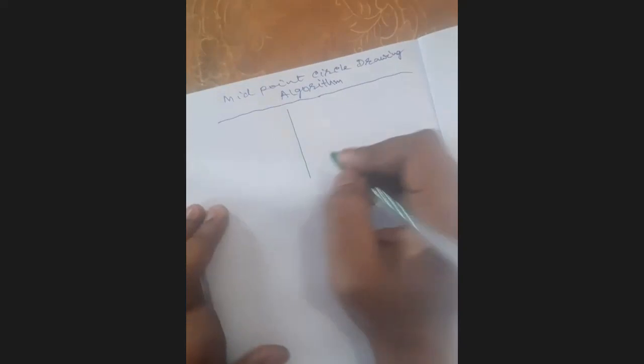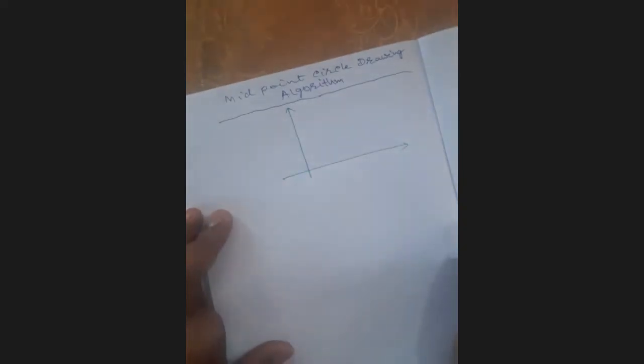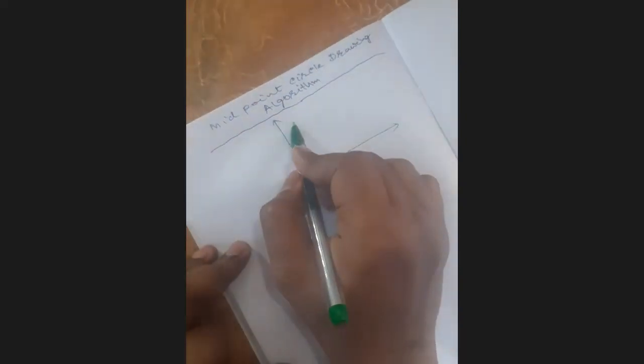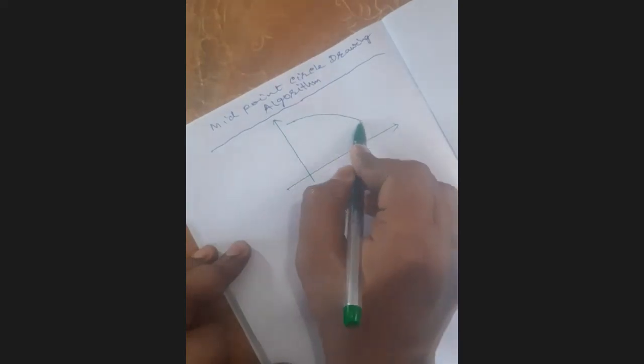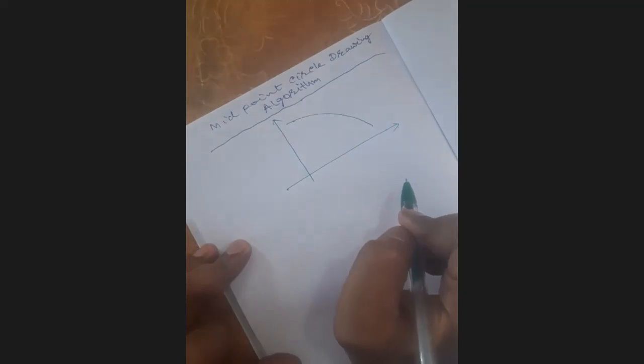So we know that for drawing any arc, we have to iteratively determine which pixels to turn on in the next iteration. Suppose we would like to draw a portion of the arc like this, and in continuation of that, we can make a full circle.